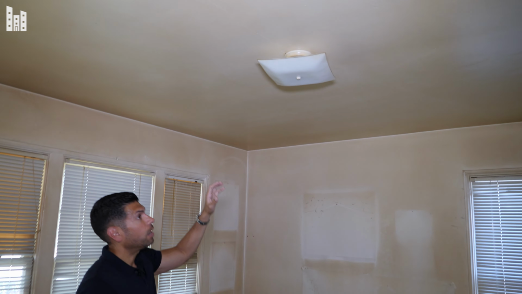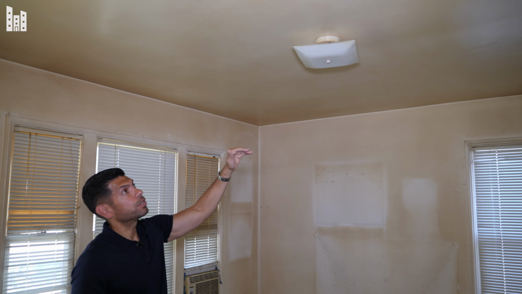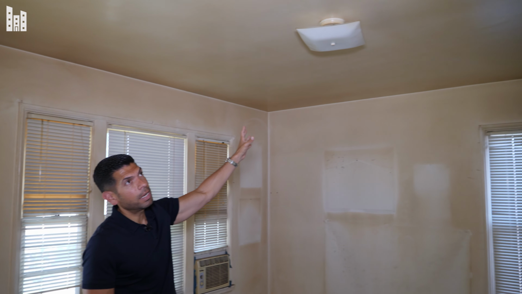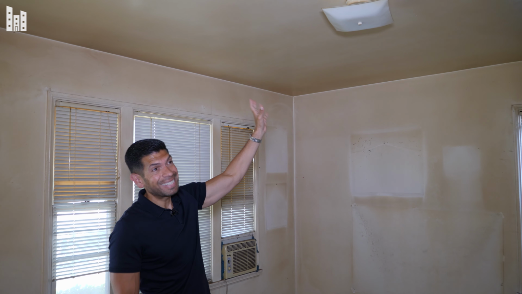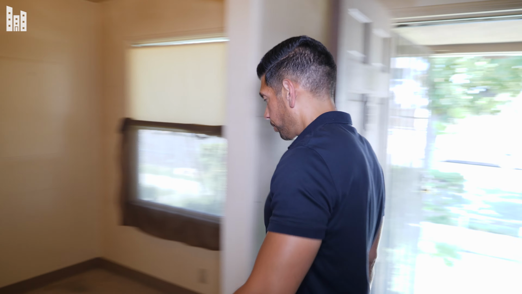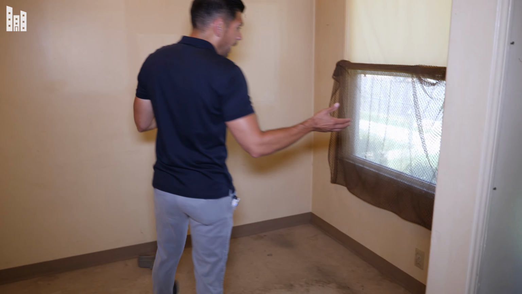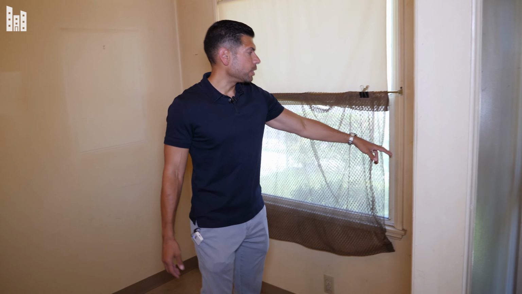So we're gonna eliminate this light fixture and we're gonna go with all recessed lighting. It probably will amount to about 6 lights in this room. And as we head into the dining room, this is a good size window. They actually had changed this window out.